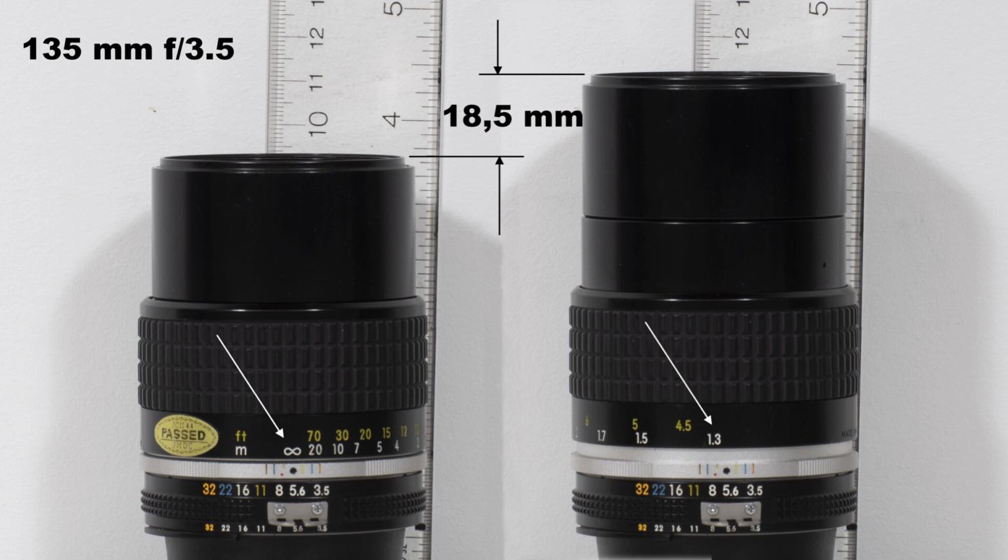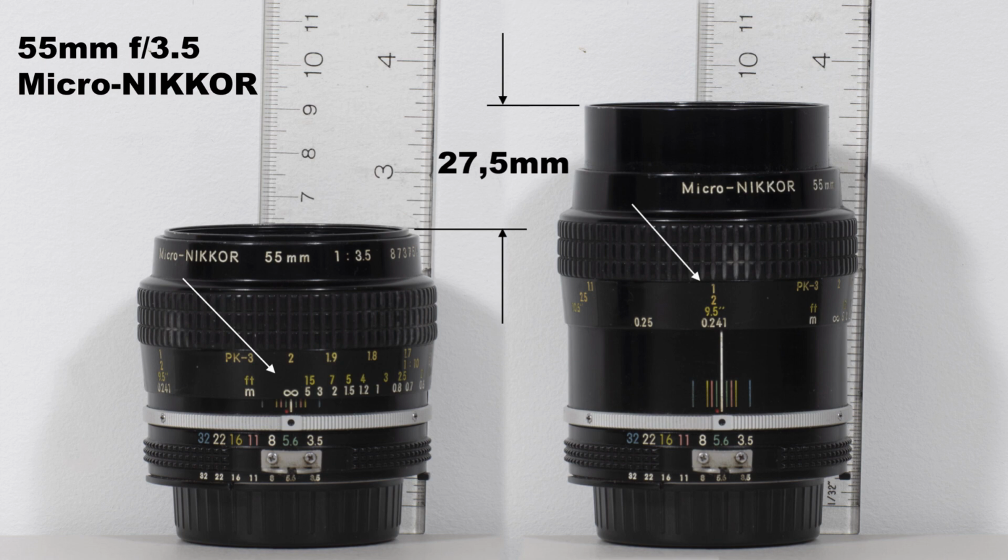minimum focus. And for the 55 macro lens from Nikon, an old lens, this lens has a special helicoid ring, and the travel for this lens is 27.5 millimeters. So you can reach half-size magnification at the minimum focus with that lens.